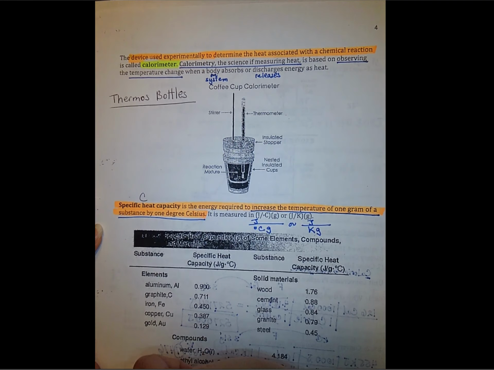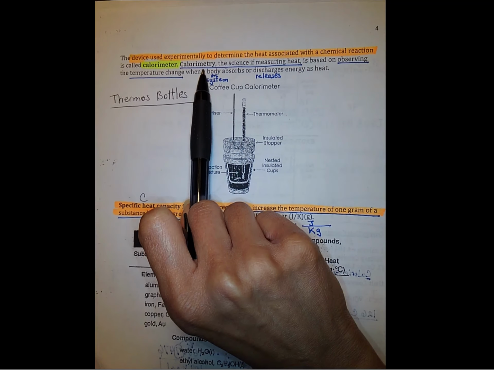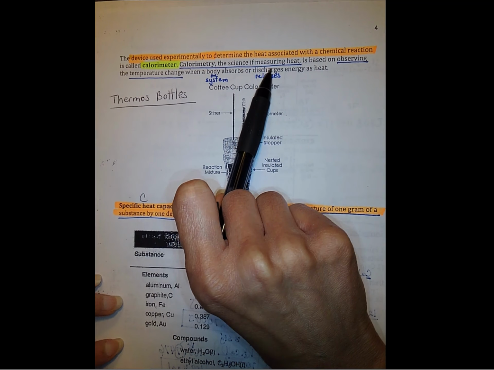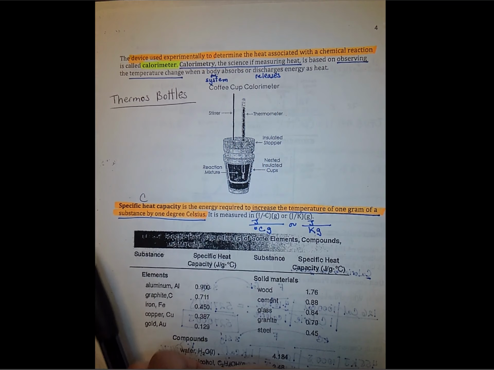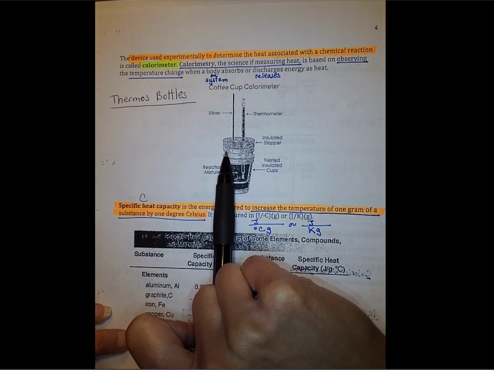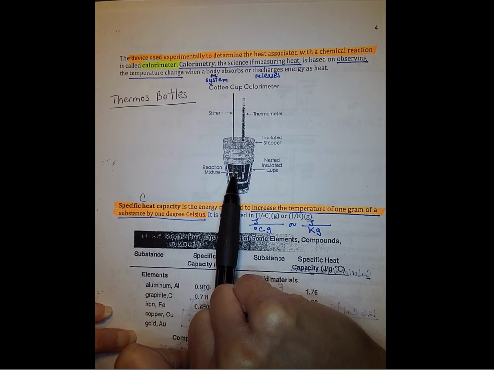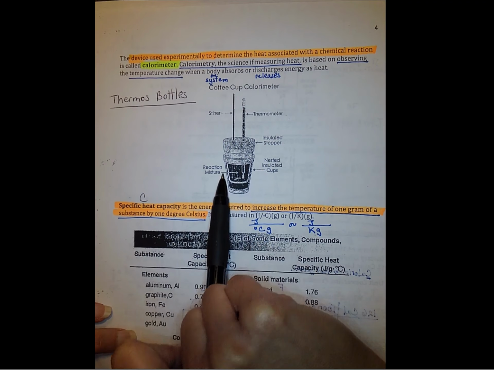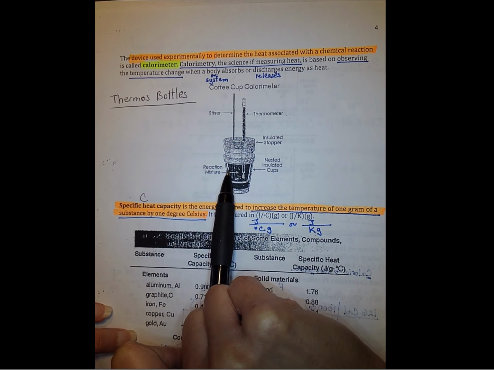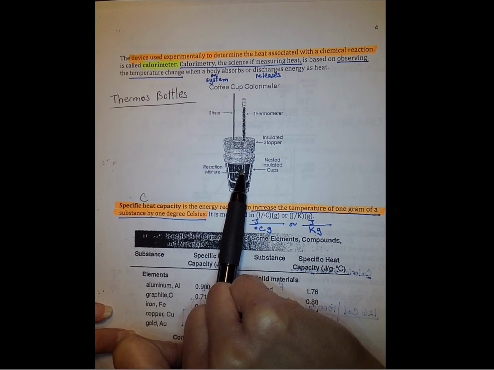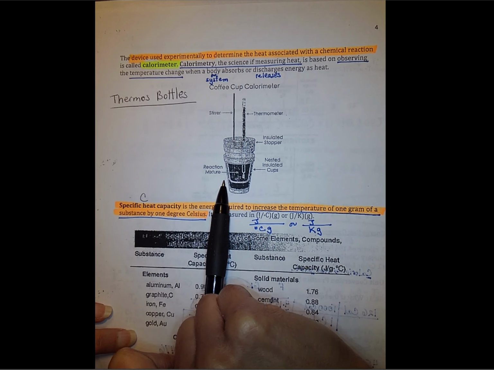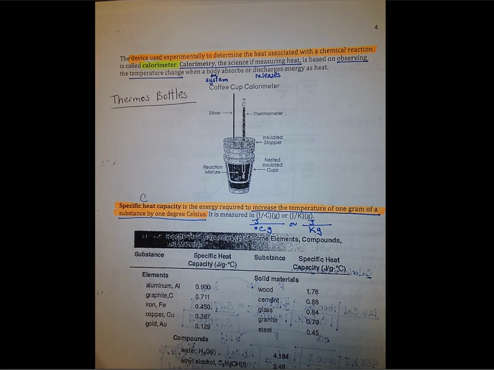And the whole purpose of a calorimeter is that it is there for measuring heat. And the way that a calorimeter actually does this is by observing the change in temperature within the system itself. It either absorbs the energy or it actually releases energy. And this energy that we're talking about is usually in the state of heat.